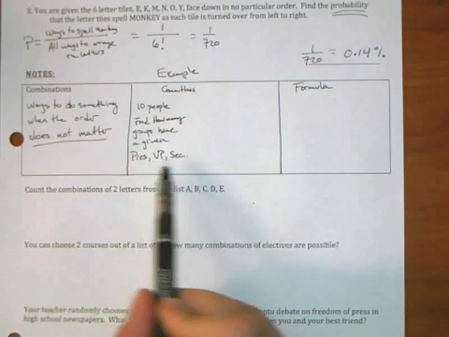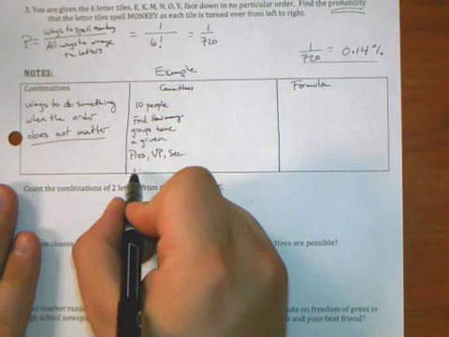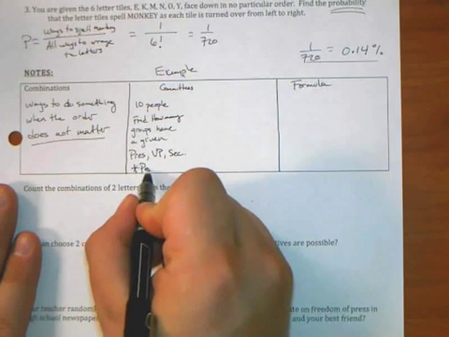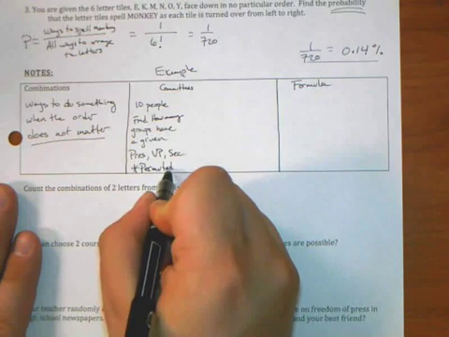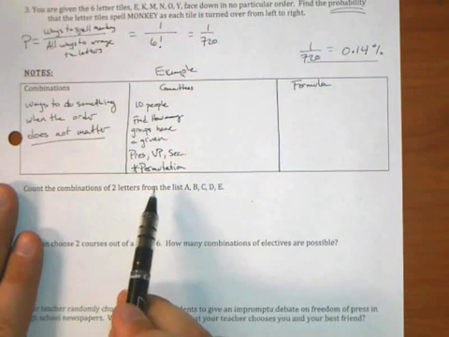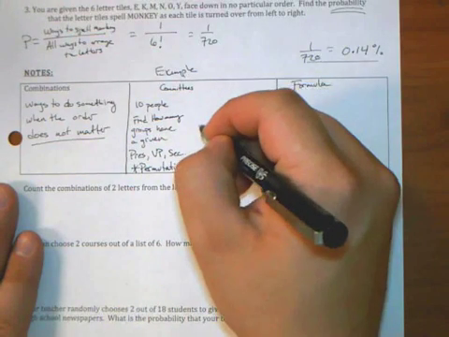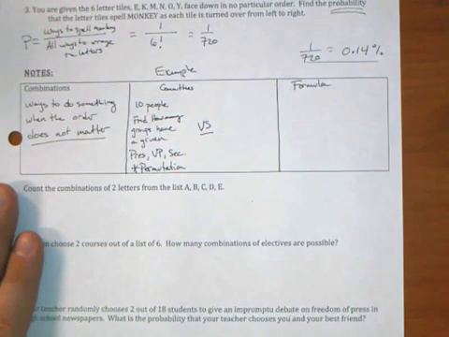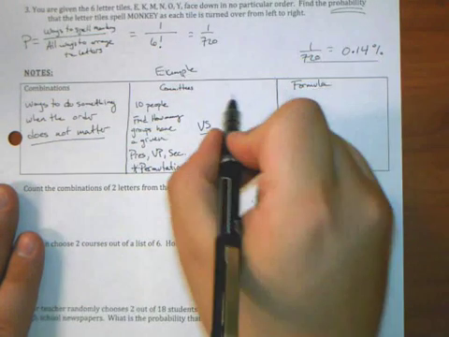It's like a first place, second place, third place. You can think of it. This is an example of a permutation. These are the things we were doing last week. Okay. I'm going to compare that, or contrast that, I guess, with this problem.